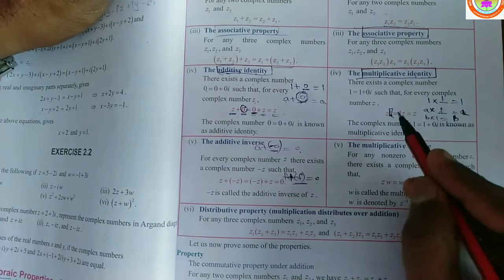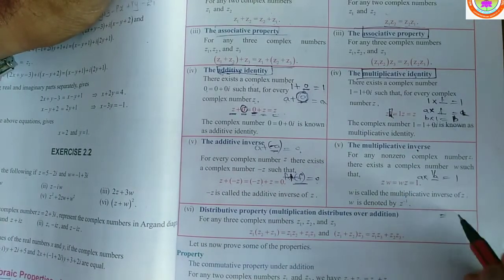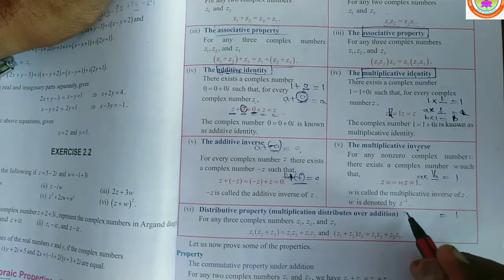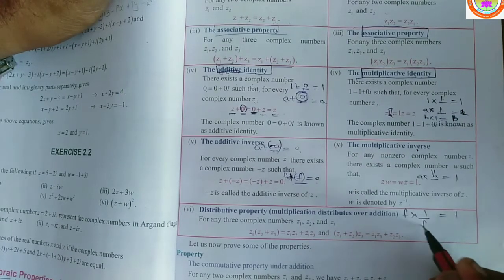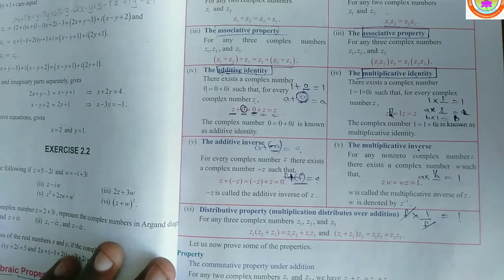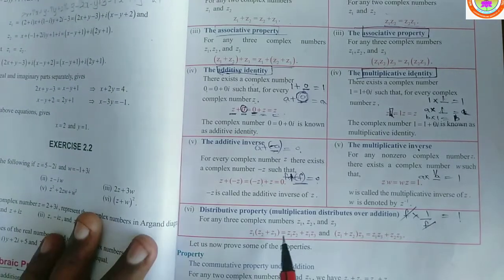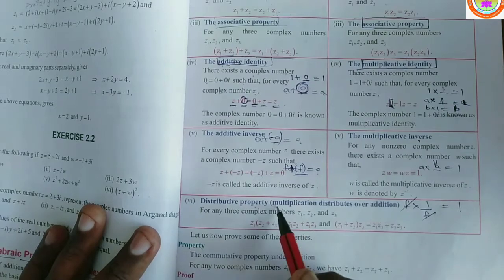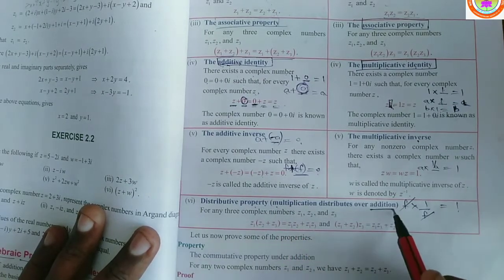In the same way, the multiplicative identity is 1, so put 1 here. If I put f into 1 by f, the f gets cancelled and the answer is 1. So it is called the multiplicative inverse. Last, the distributive property: multiplication distributes over addition.